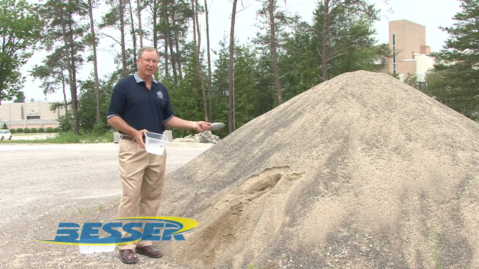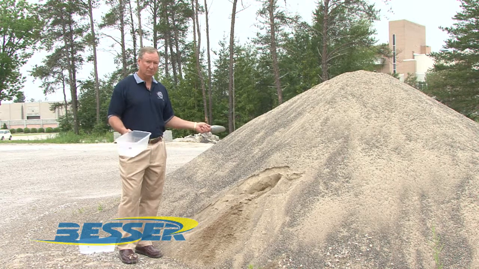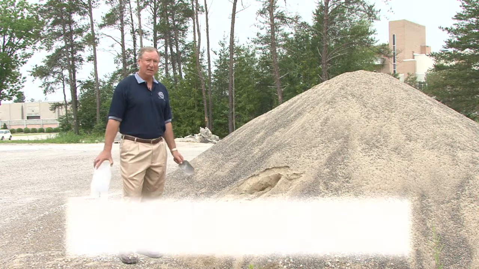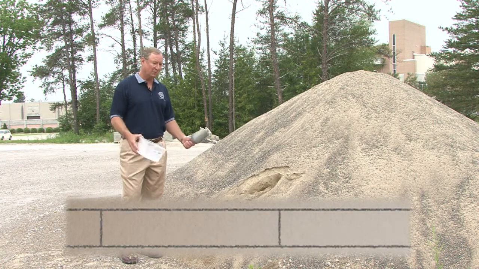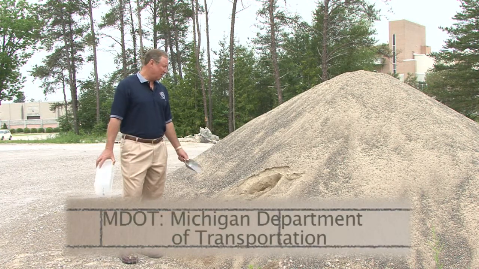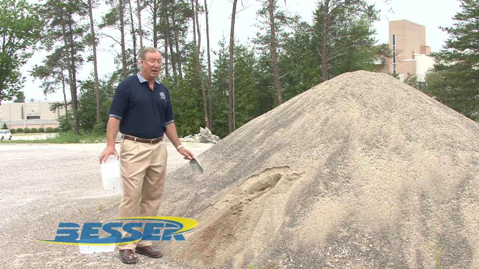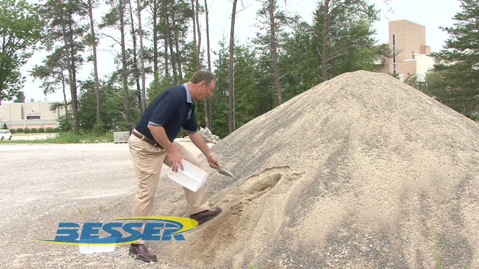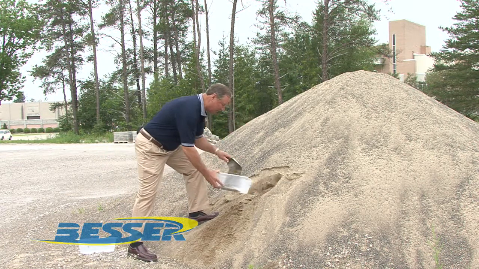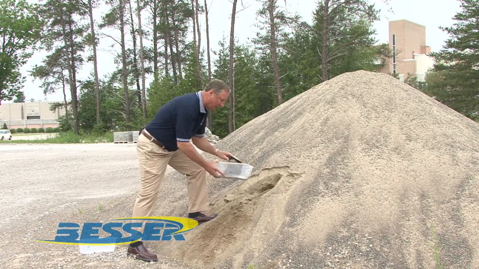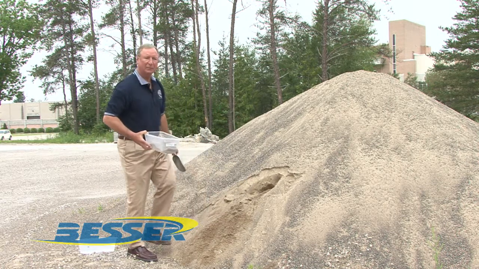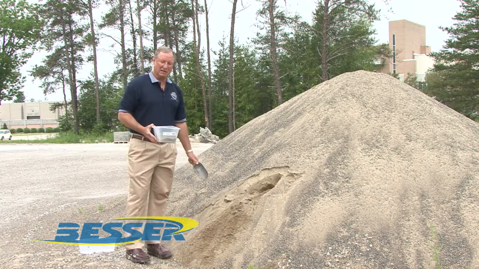So what I'm going to do is take a sample of our 2NS, which is 2 natural sand. 2NS, it's a MDOT designation. Now I'm just going to take a sample of it. But before I do that, I want you to understand that there are sampling methods, and I'm not conforming to those particular methods. So I'm just going to take some sand, and we'll take it back into the laboratory, and we will do a sieve analysis on it.